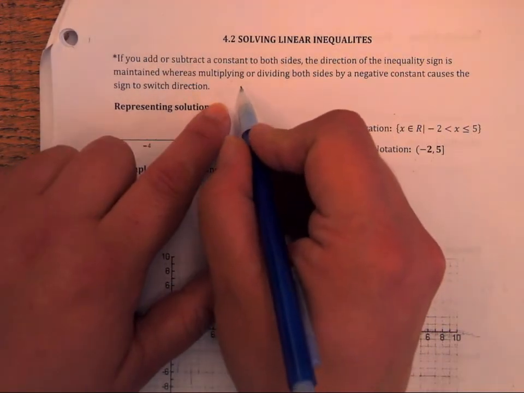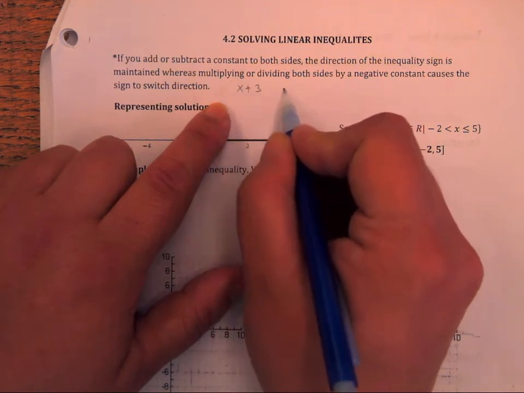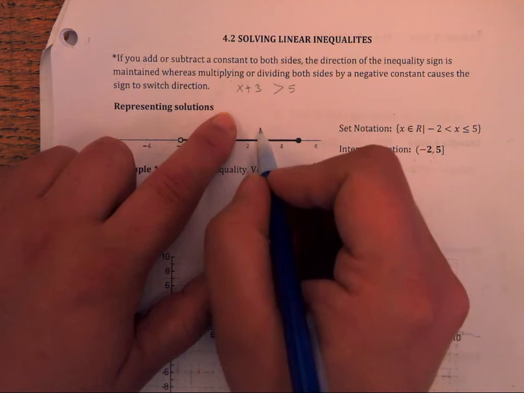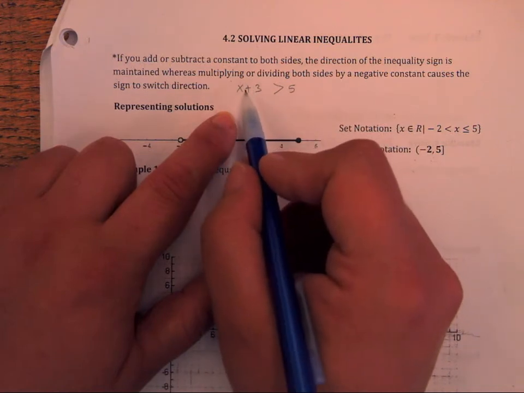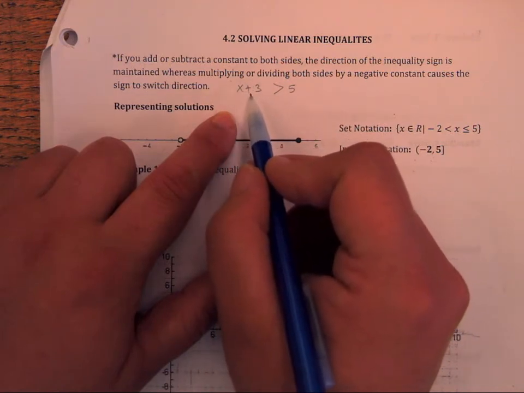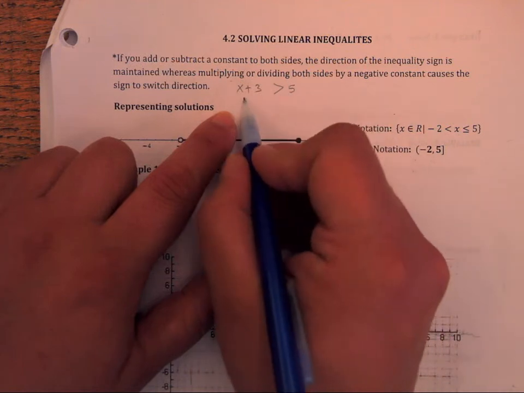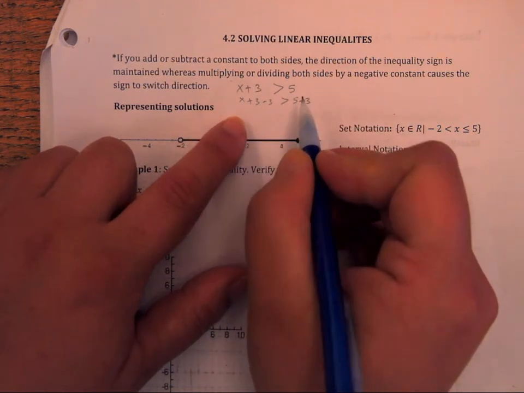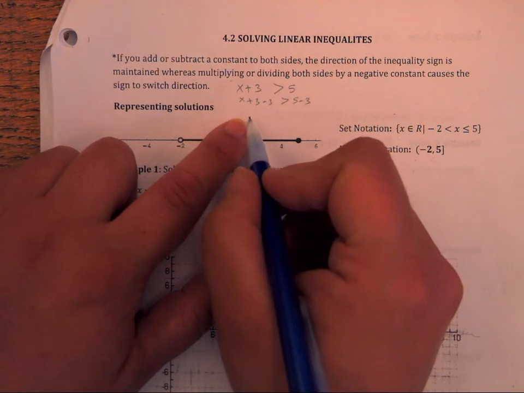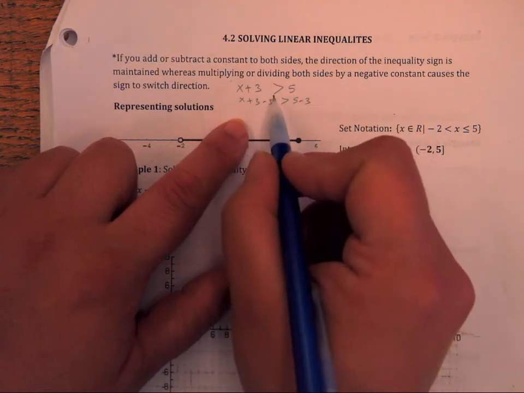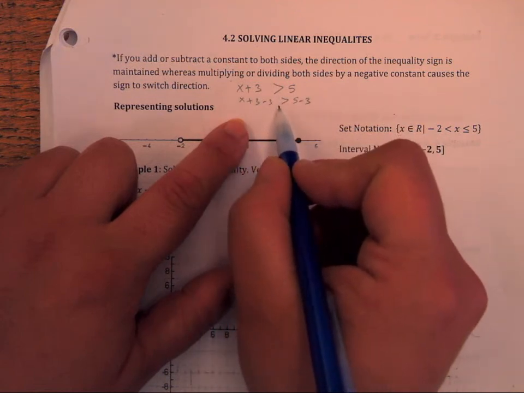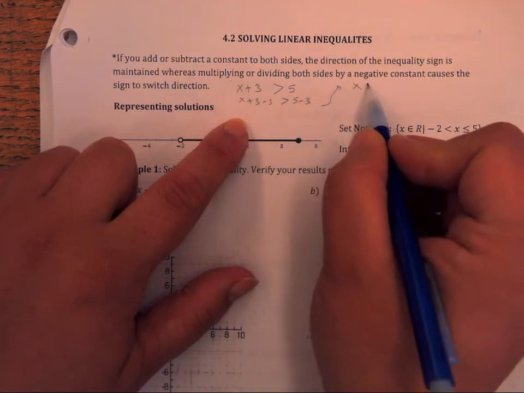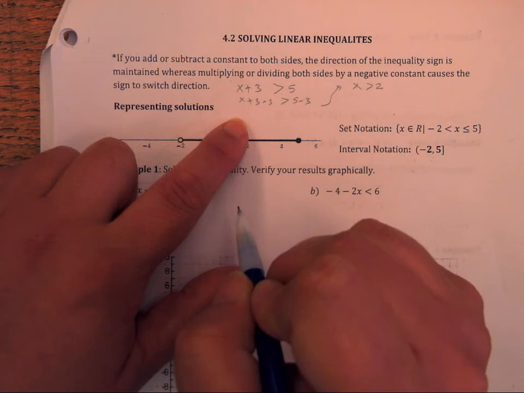Let's say you have x plus 3 greater than 5, okay? When you're isolating x, you can subtract 3 from both sides, right? If you're adding or subtracting the same number to both sides, the direction of the inequality is not going to change. So you get x greater than 2, okay?